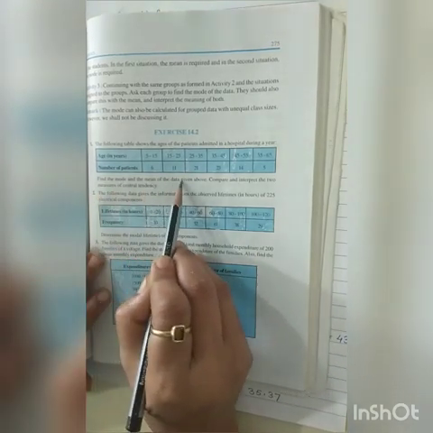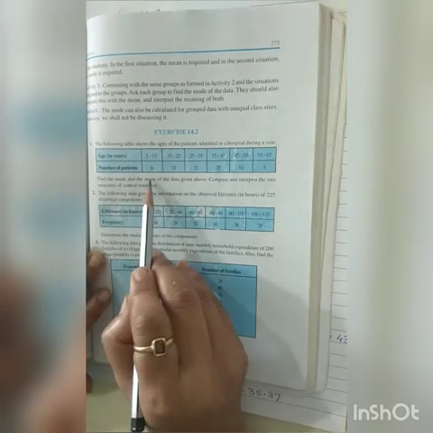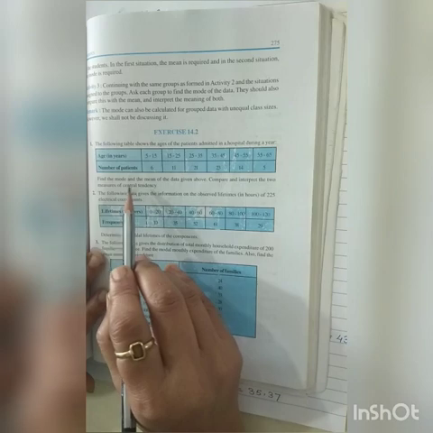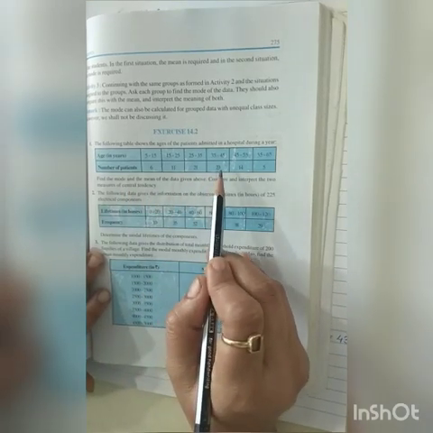Now the question is, find the mode and the mean of the given data above. Compare and interpret the two measures of central tendency. That means here we have to find the mode and mean. Here we are going to find the mode first. For that we know that we have to decide the modal class.